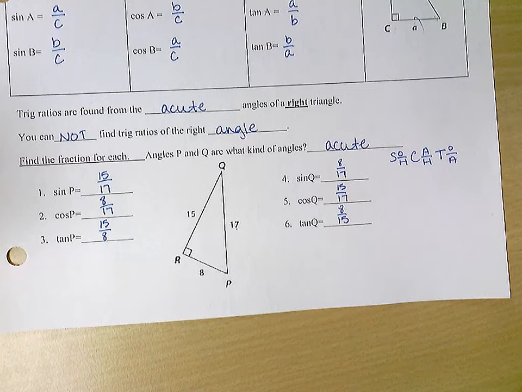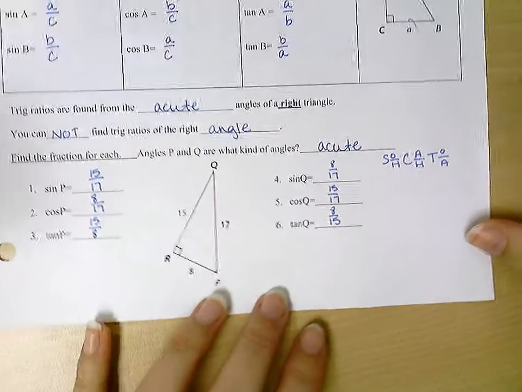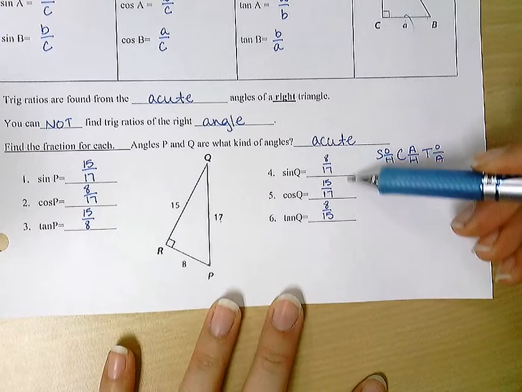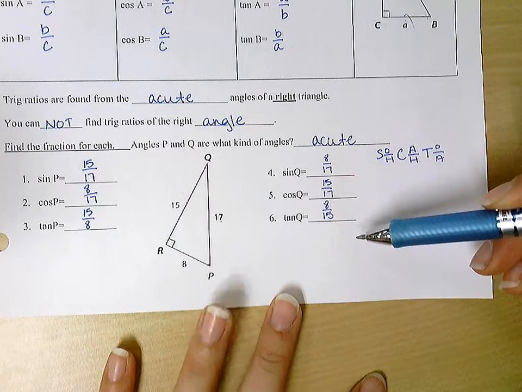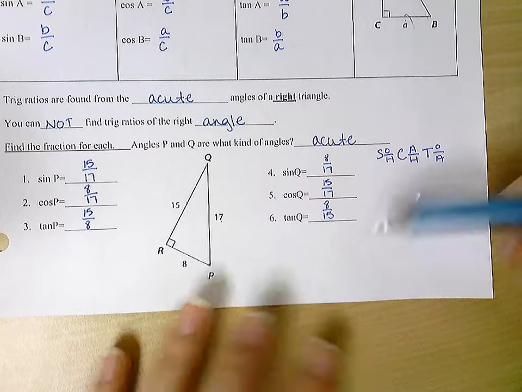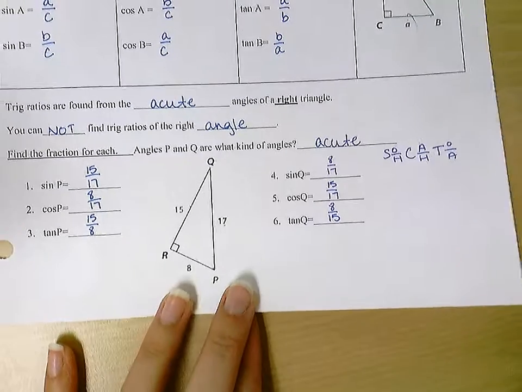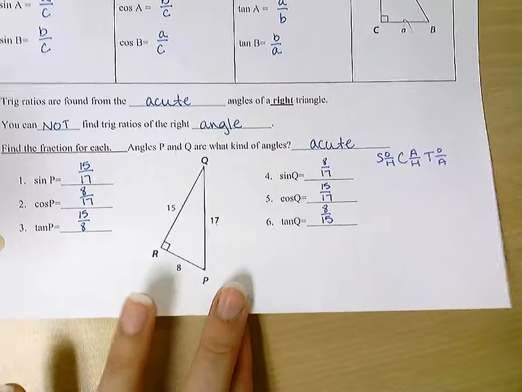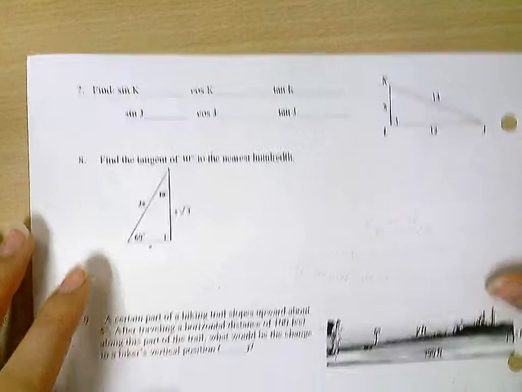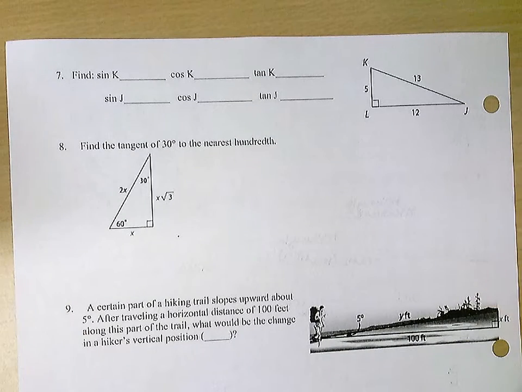Those of you who did 4, 5, and 6, I do have those ratios up on the board, so make sure those are correct, because I know some of you went to the back and started that. Does anybody have any questions on these 3 problems right here? We're doing okay so far? All right, so then some people started on 7.